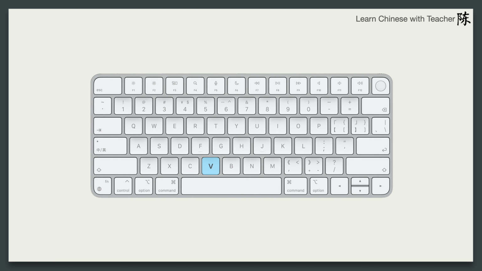Also, in China, the keyboard layout is the standard American keyboard layout. There is no ü on the keyboard. If you want to type ü, you need to press the letter v instead. Because in Chinese Pinyin, there is no letter v. That's why we use v to replace ü instead.